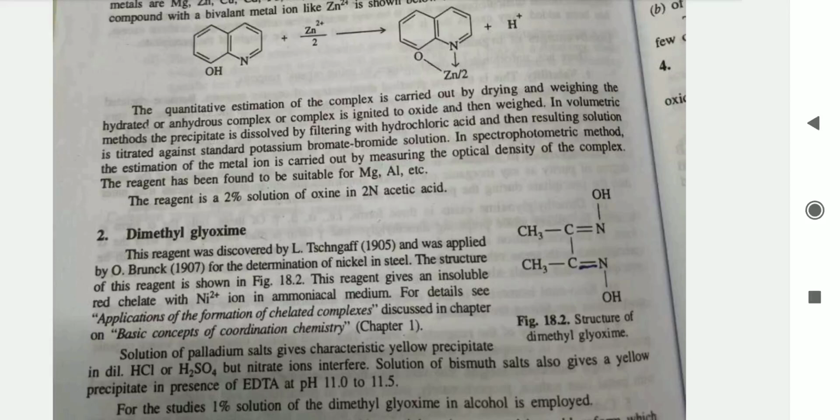In volumetric methods, the precipitate is dissolved by filtering with hydrochloric acid and then the resulting solution is titrated against standard potassium bromate solution. In the spectrophotometric method, the estimation of the metal ion is carried out by measuring the optical density of the complex. The reagent has been found to be suitable for magnesium, aluminium, etc. The reagent is a 2% solution of oxine in 2N acetic acid.